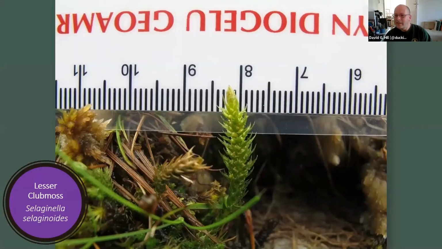So, a diminutive little plant, 2 to 3 centimeters high, with these large megasporangia at the top, and then microsporangia underneath. This is something that you'll find, again, if you're lucky, in the mountains, or maybe in sand dunes, in slacks or damp sand dunes. You might find these. They're usually a sign of base enrichment. So there's a little bit of improvement to the generally acidic conditions that you'd find in the mountains.